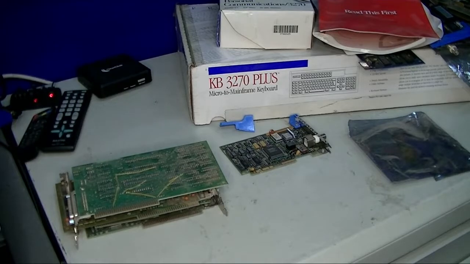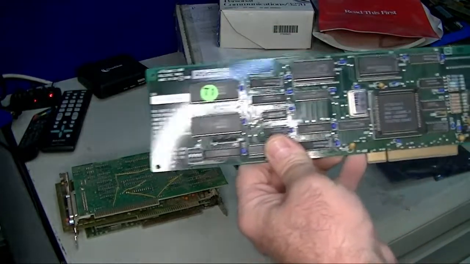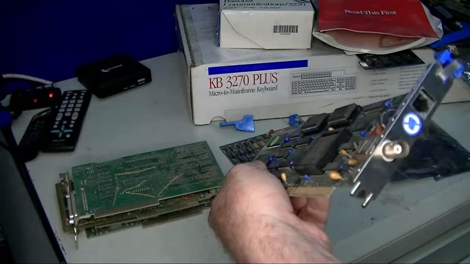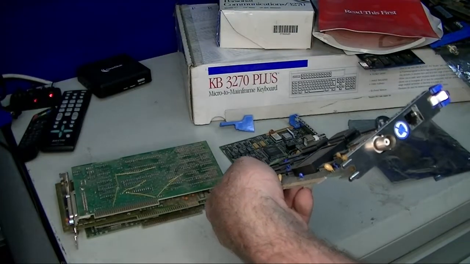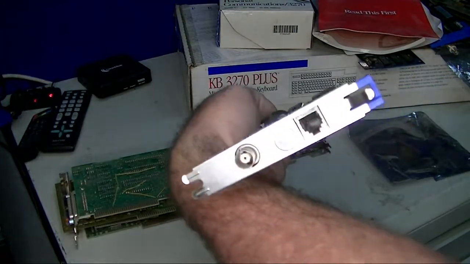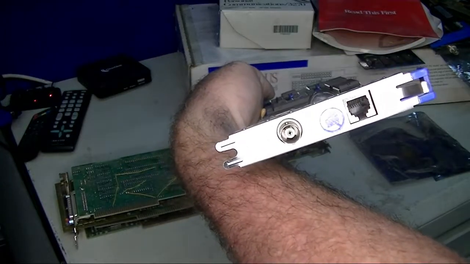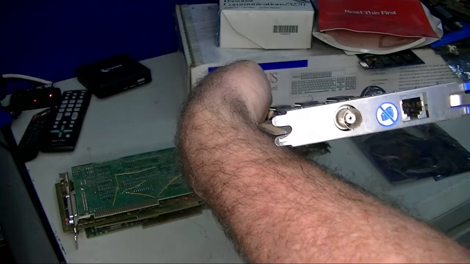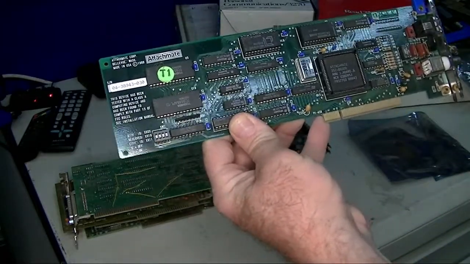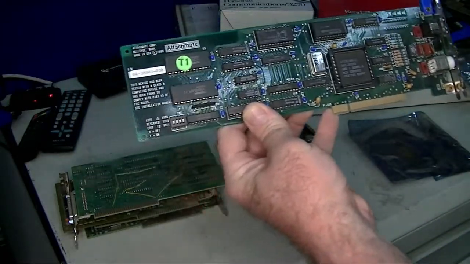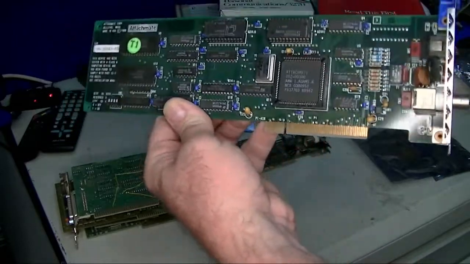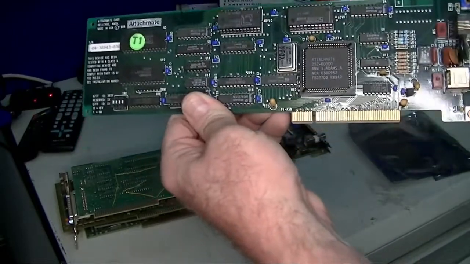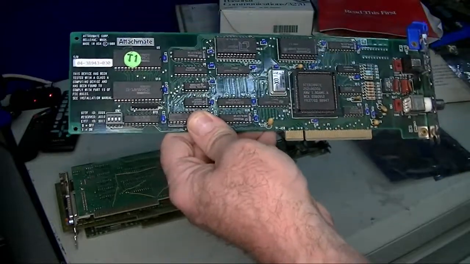There's Attachmate, which is a third-party brand, the same sort of style. They had to warn you, don't plug your phone into that for those connection styles. But very, very similar, you know, chip levels and everything else. They're 16-bit microchannel.